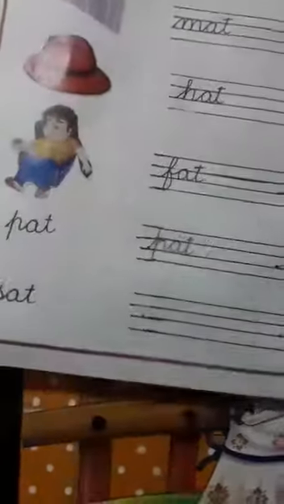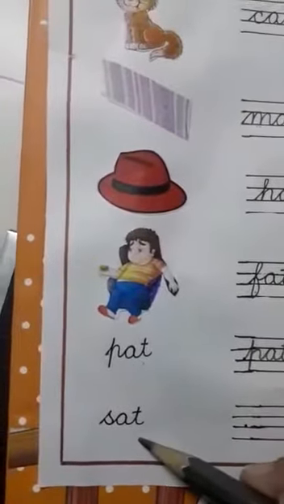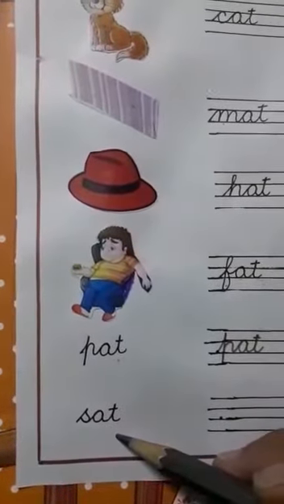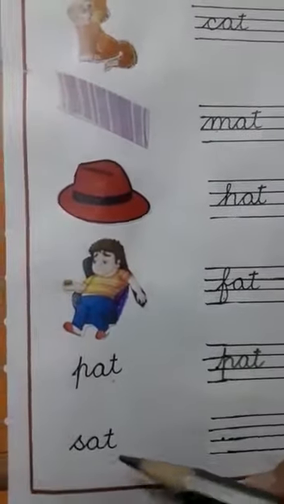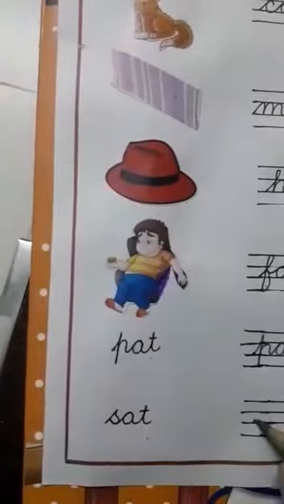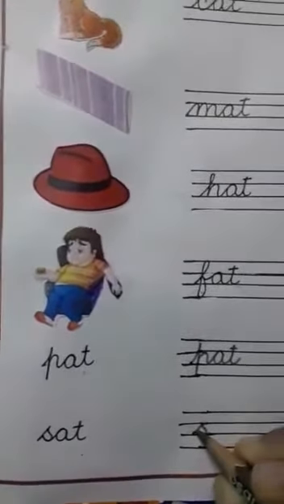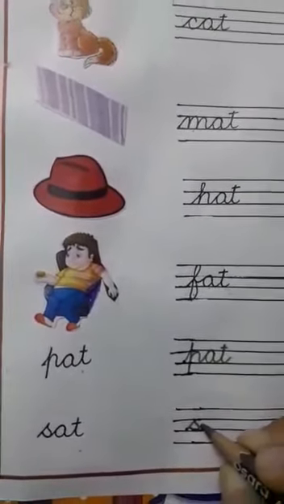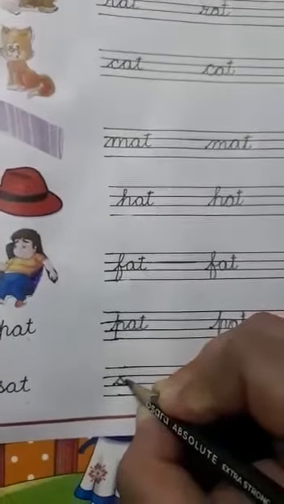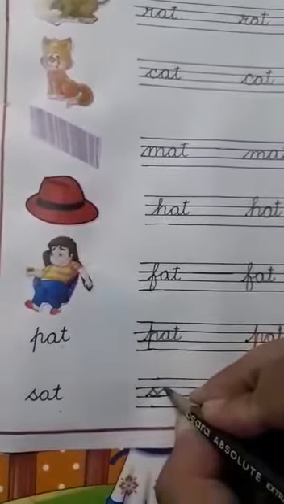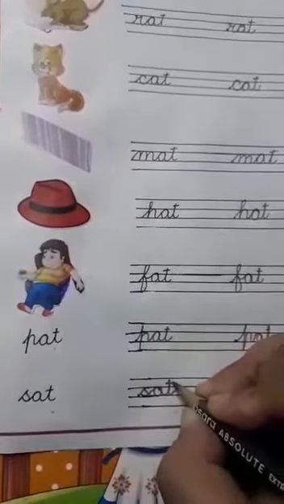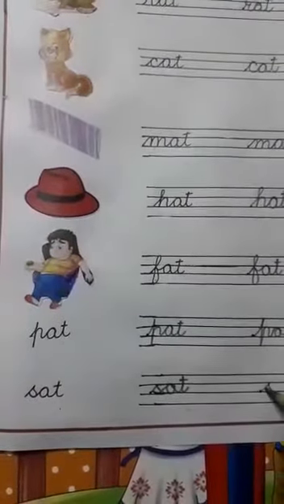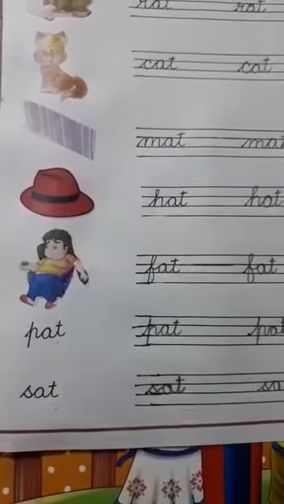Next is sat. What is this, children? This is sat. S at sat. Sat is the past form of sit. You don't know that? That means when you sit in the past, that is called sat. Like, where did you sit in the morning? You sat on the bed. You sat on the chair. So, a, t, sat. S-A-T. S at sat.